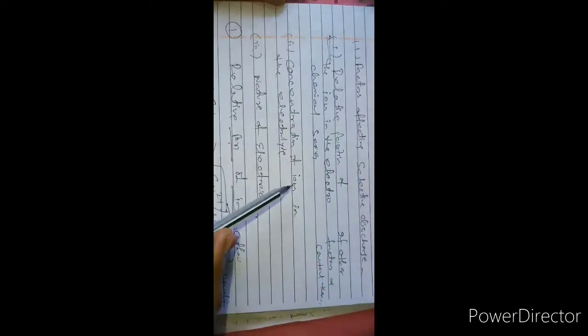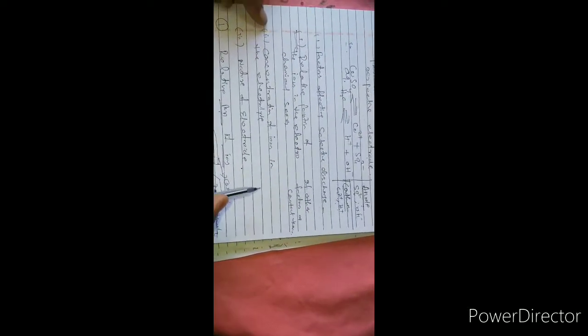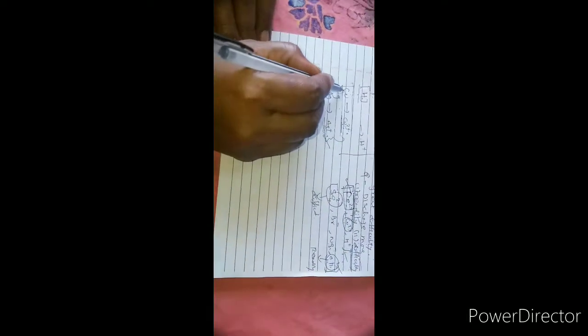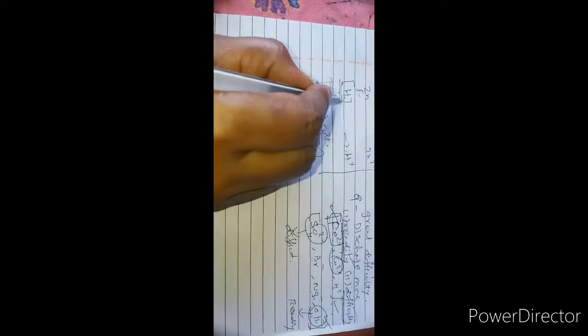Now let us see that one at cathode. Who will move towards cathode? Previously we know that the one lower in the electrochemical series will get the preference to discharge. So out of these two, copper and H+, copper is here and hydrogen is here.